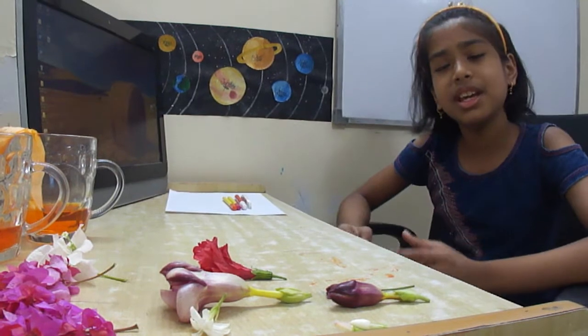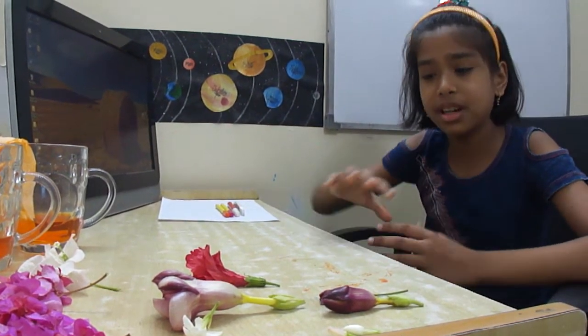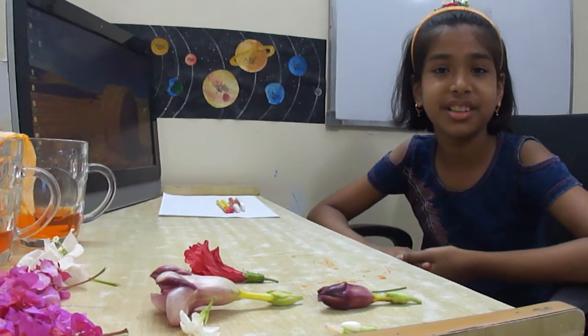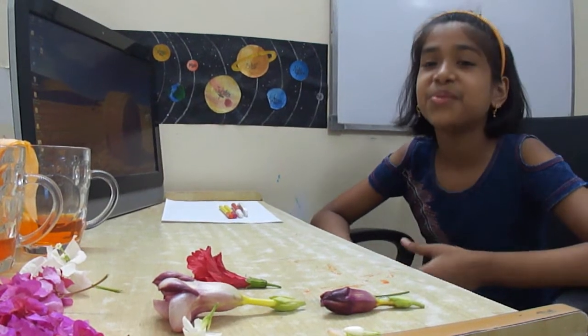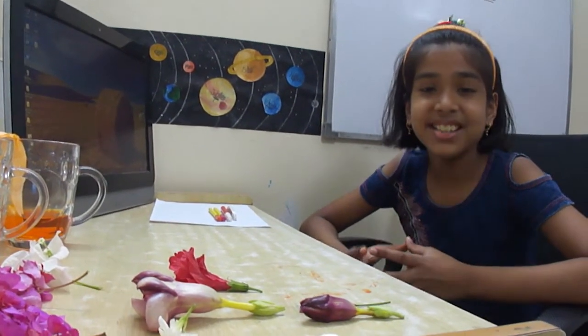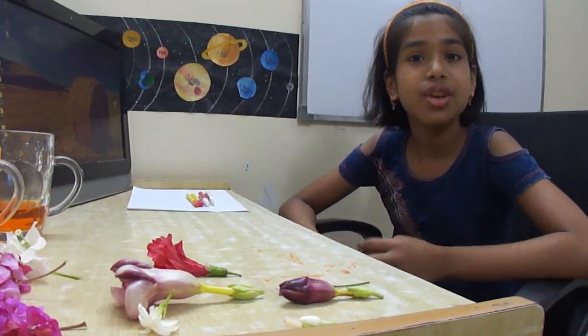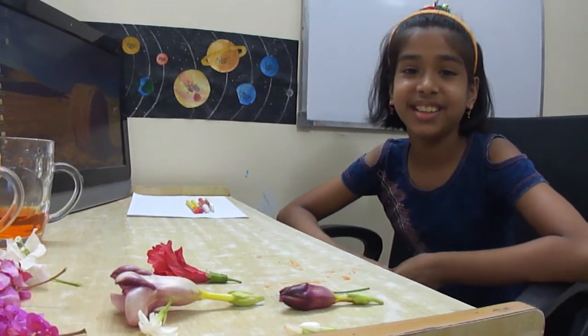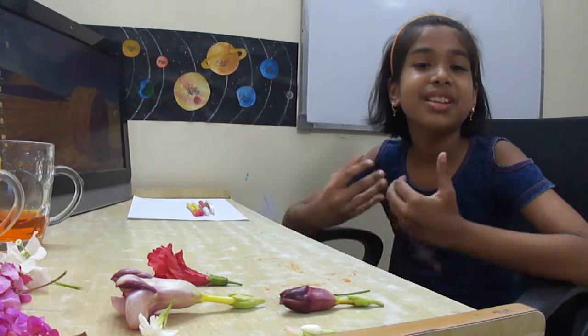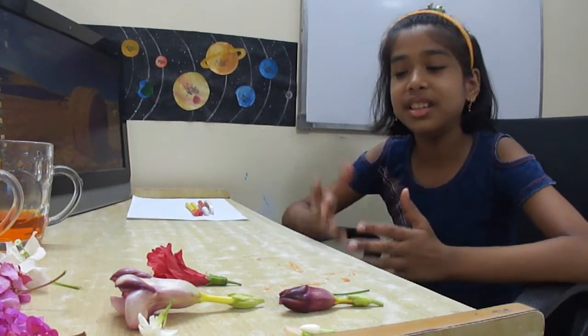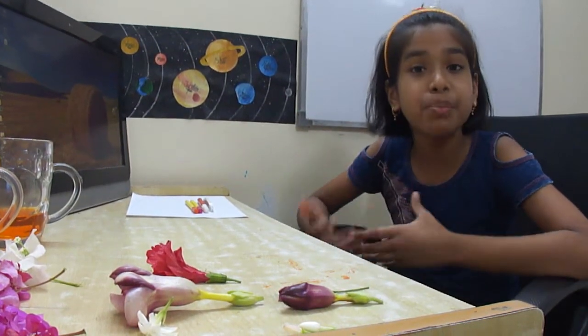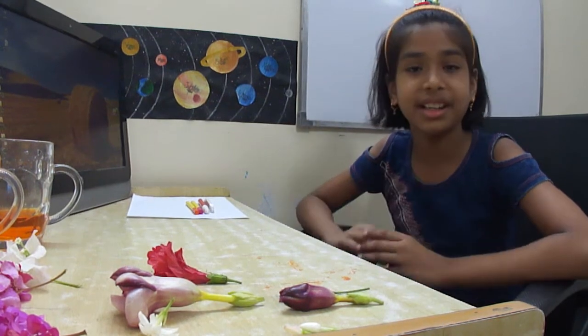But why are there these flowers? The flowers are needed by the plant for reproduction. Yes, so these flowers are just the reproductive part of a plant.